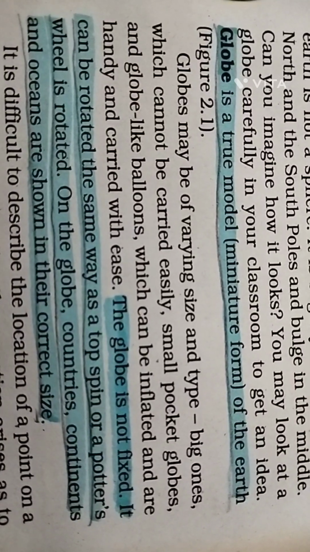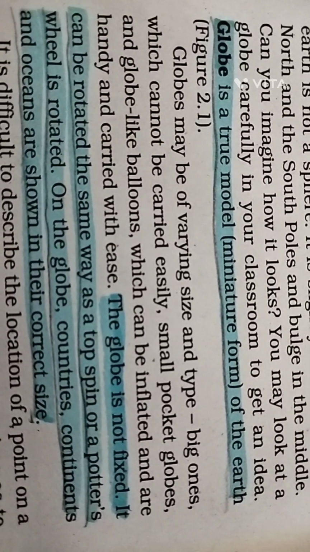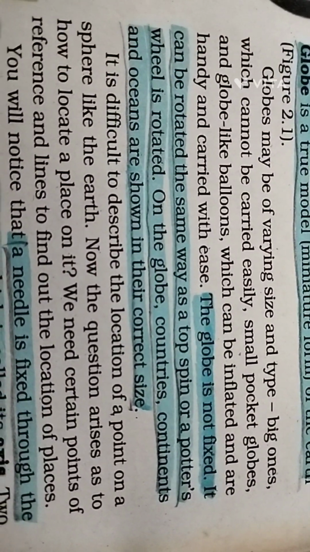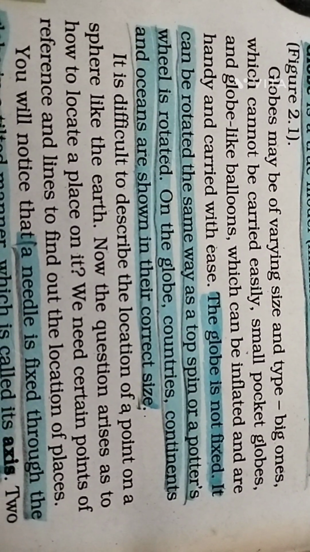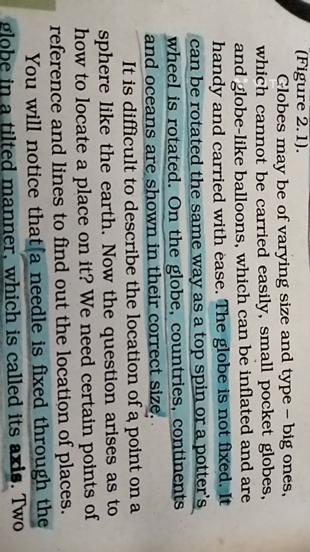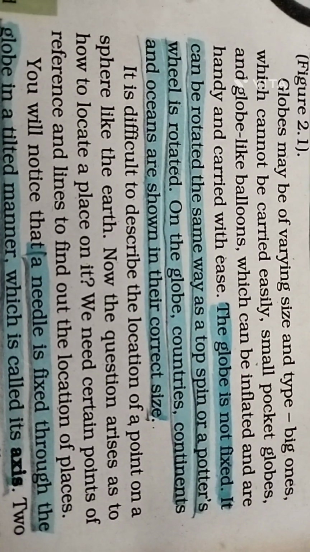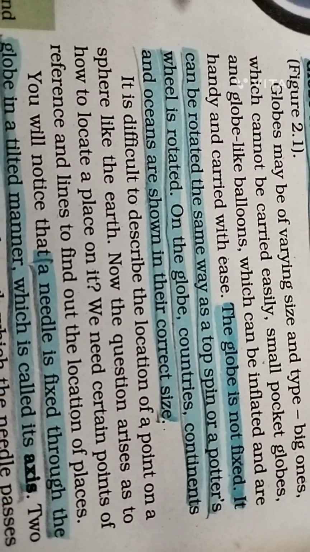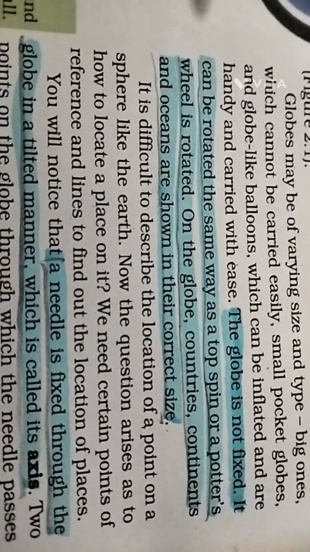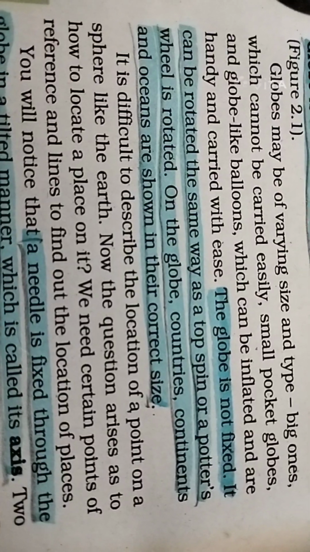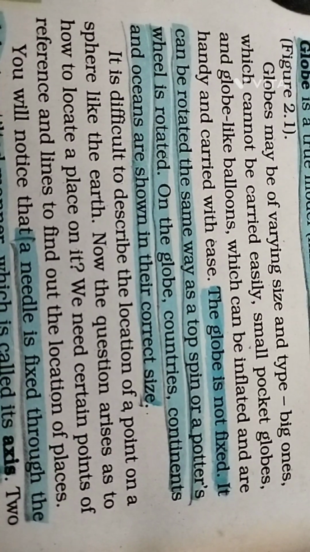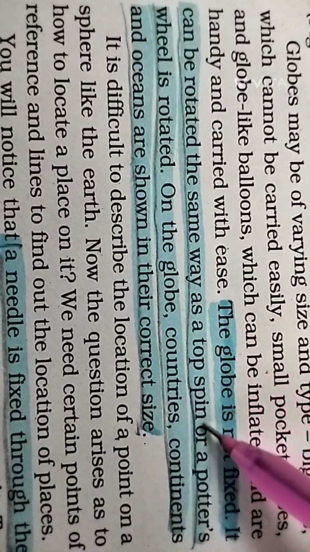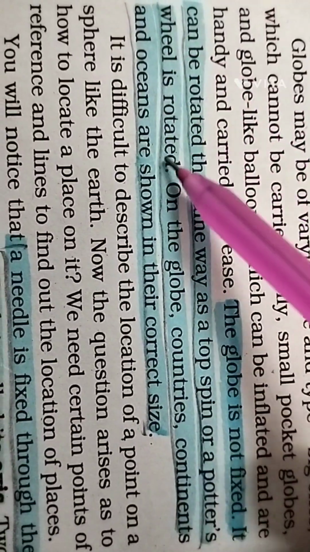A globe is a true model, a miniature form of the Earth, Figure 2.1. Globes may be of varying size and type. Big ones which cannot be carried easily, small pocket globes and globe-like balloons which can be inflated and are handy and carried with ease. The globe is not a fixed shape. It can be rotated the same way as a top spin or a potter's wheel is rotated.